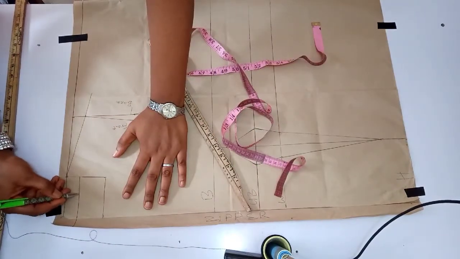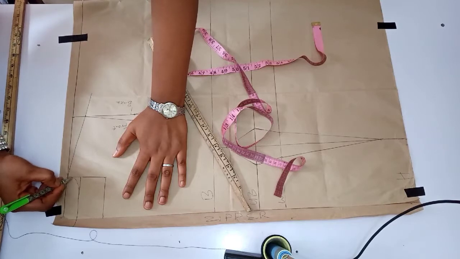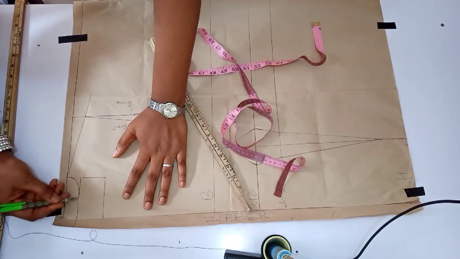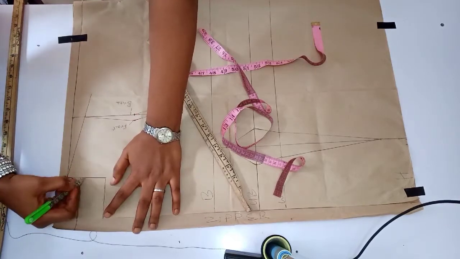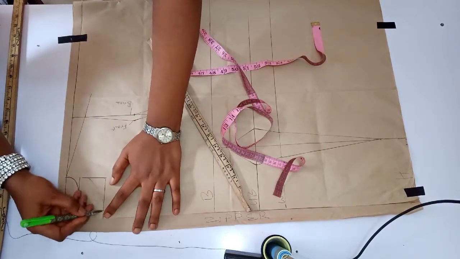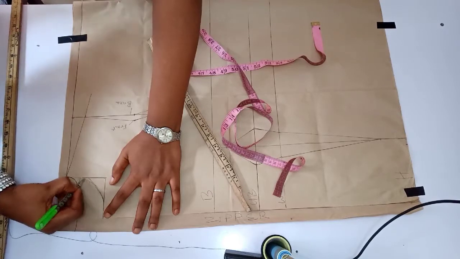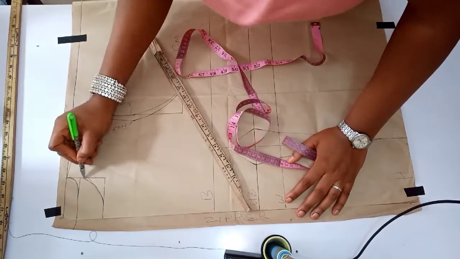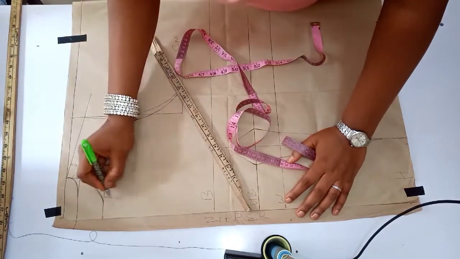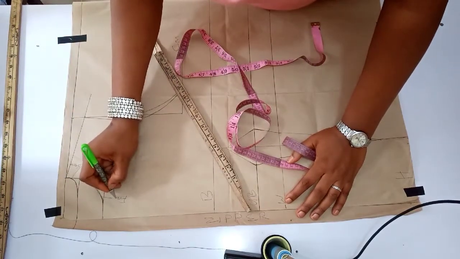So now I'm covering the back part. The back part, I'm covering it like so. This is the back curve. And now I'm covering the front, the front neckline. And I went ahead to label them. This is for the back and here for the front.